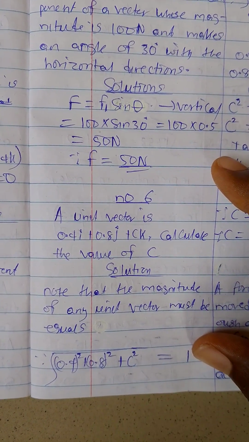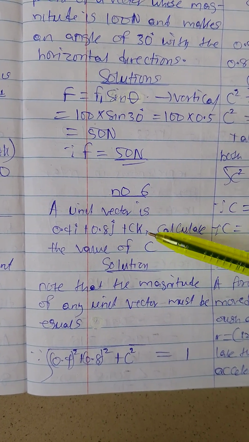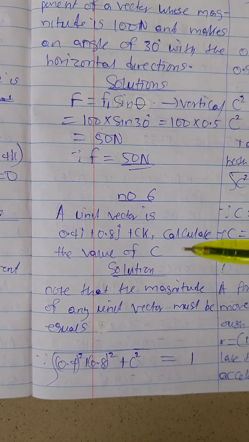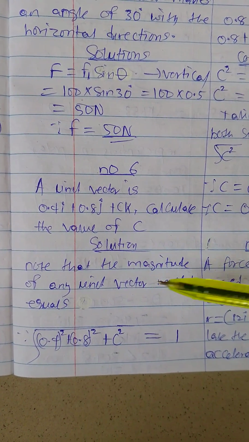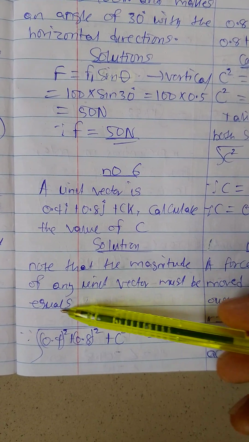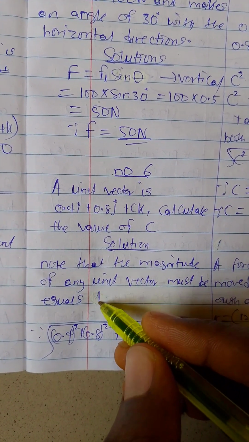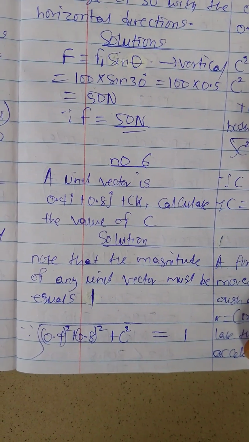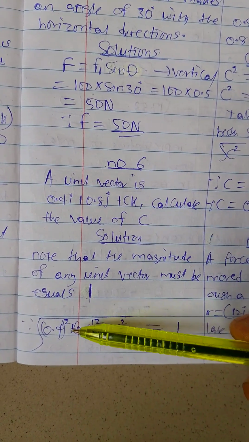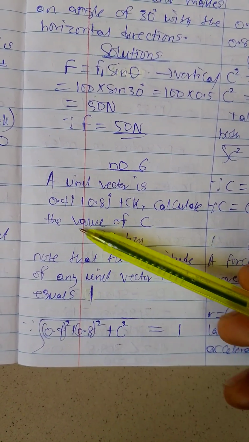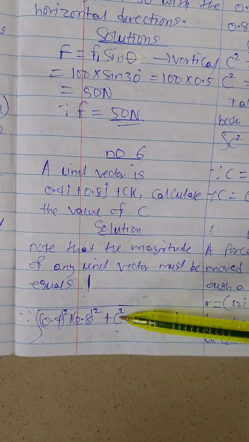Now number 6. Number 6 says that a unit vector is 0.4i plus 0.8j plus ck. Now you have to calculate the value of c. Now before you solve this, note that the magnitude of any unit vector must equal 1. Okay, so that is it. Now how to solve this? The magnitude of this vector must be equal to 1. So that the square root of 0.4 all squared plus 0.8 all squared plus c squared is equal to 1.